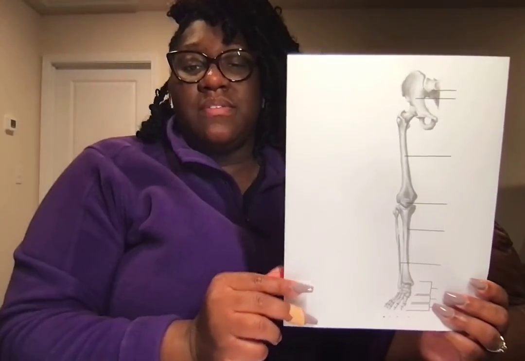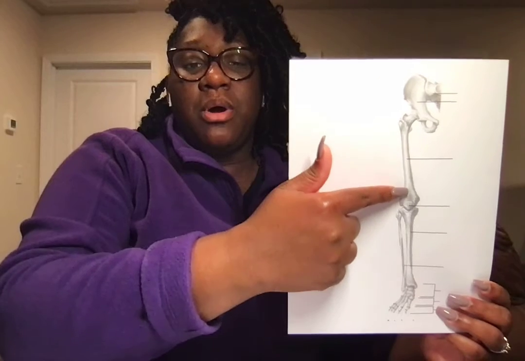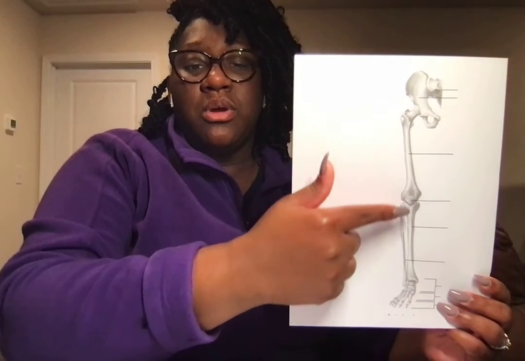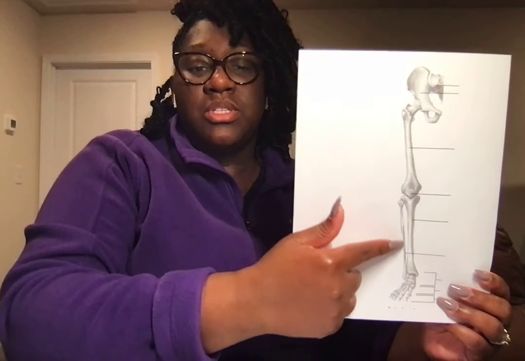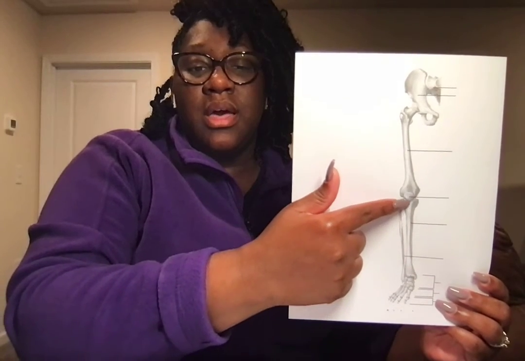Here we have the bones of the leg. The thigh bone would be the femur. The shin bone would be the tibia. Posterior would be the fibula, and then you have the patella.